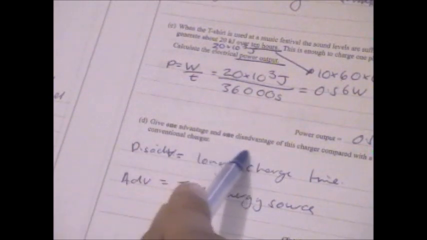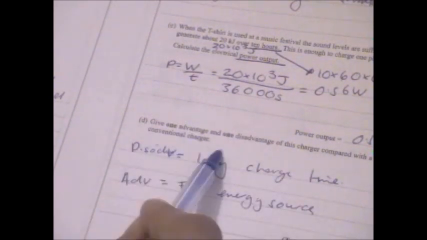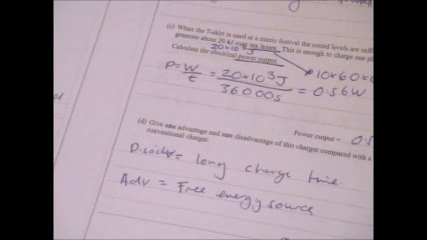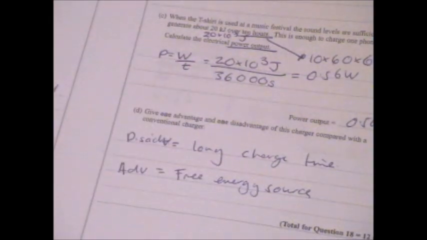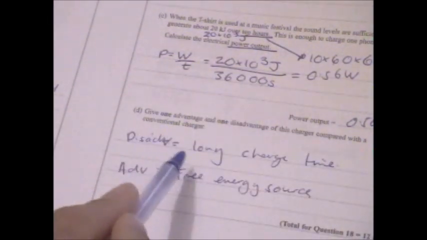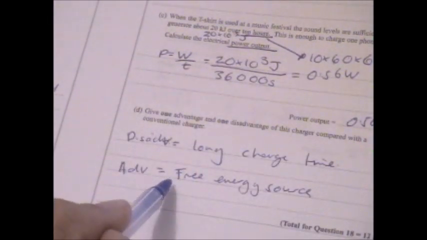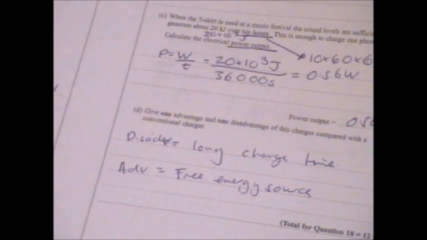So give one advantage and one disadvantage of the charger compared with a conventional charger. Many different advantages and disadvantages, but I've picked the main two that I feel are important here. There are ones like, you can't wash it, or it doesn't produce a lot of energy, but the main two that I think are the fact that it has a long charge time for a disadvantage, and an advantage as a free energy source.